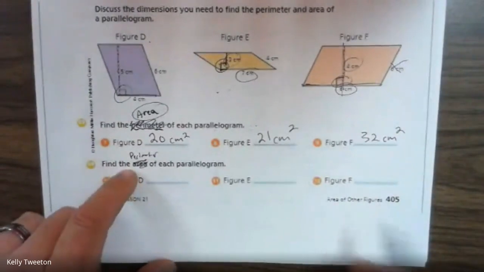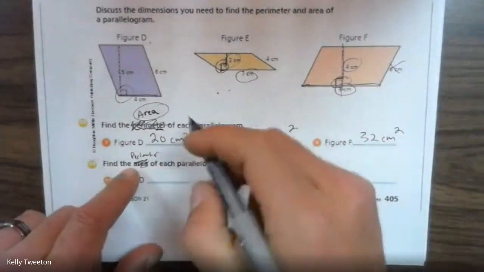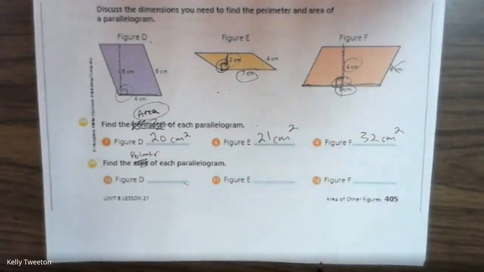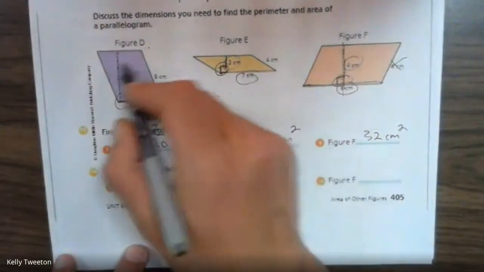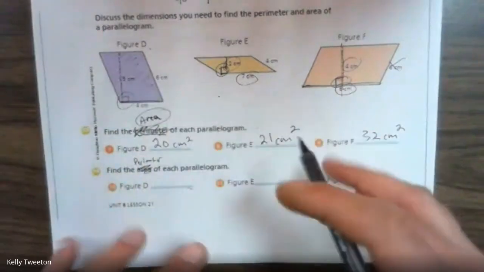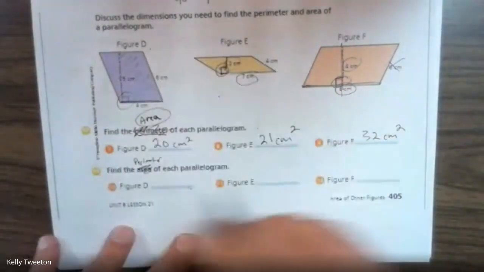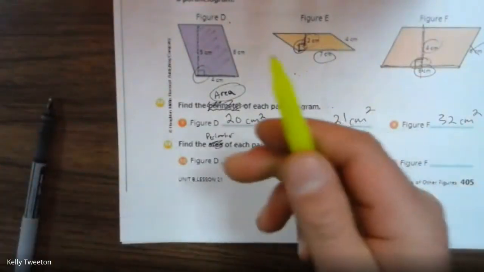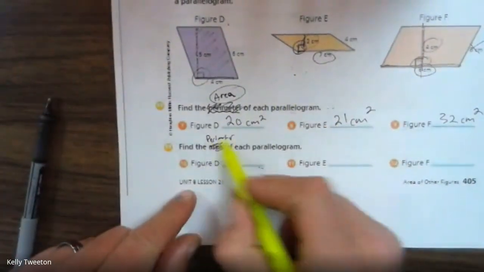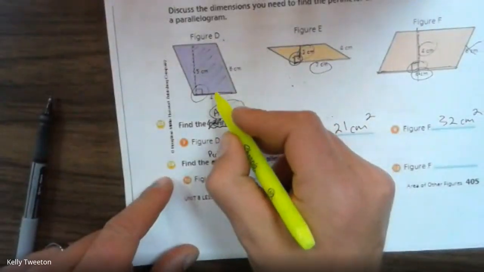Now, if you were smart enough and you read directions, maybe you put them down where the area belong. But if you did the same as me, just do what I did. As long as you know that area is the amount that you're going to paint or carpet, and then perimeter, of course, the outside. Now let's do perimeter. Maybe we should highlight. I got my highlighter ready to go. So now I'm going to do perimeter. So perimeter is around the outside.